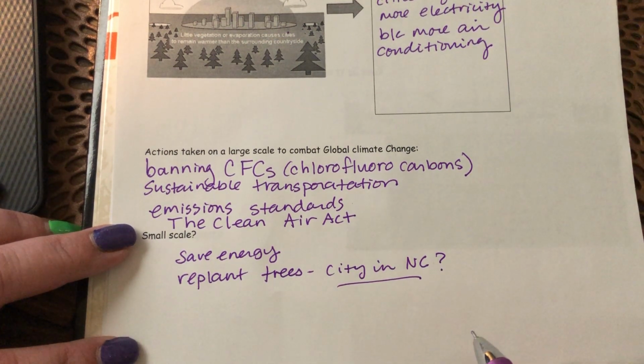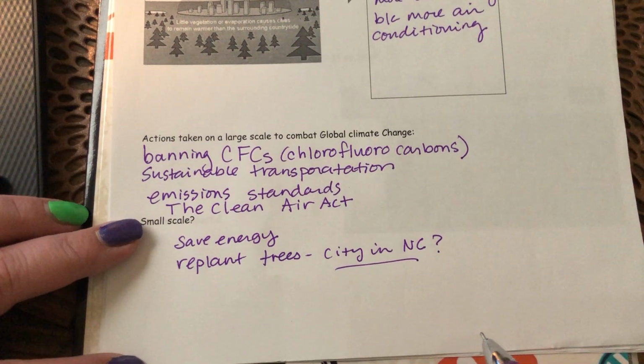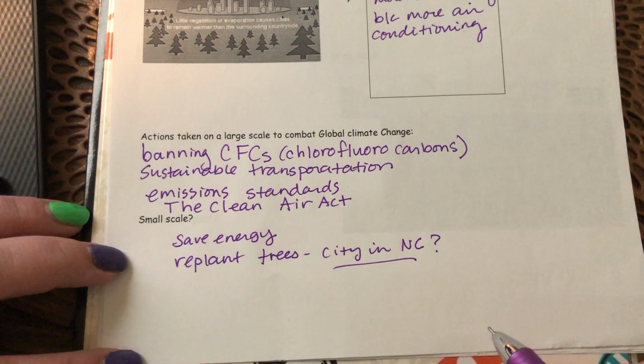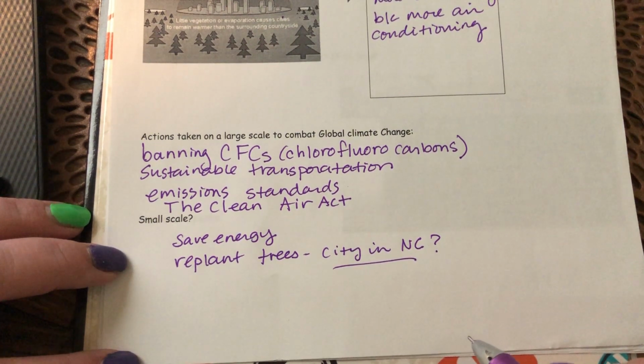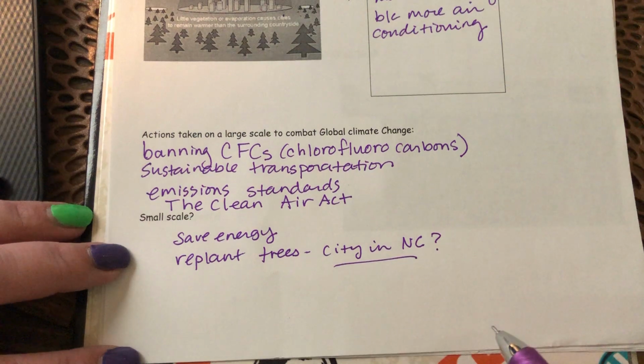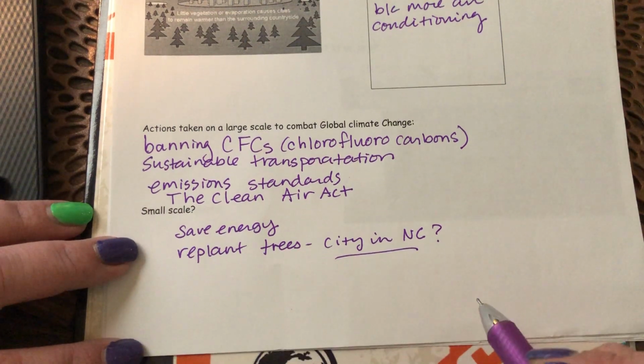Email it to me. There's a city in North Carolina that's been awarded some award for having replanted. Now they're a big city. They have taken down a lot of trees for lots of buildings and industry and whatnot, but they have replanted trees everywhere they can think of, and so they've replanted more per square mile than any other city in North Carolina. So look that up for extra credit.